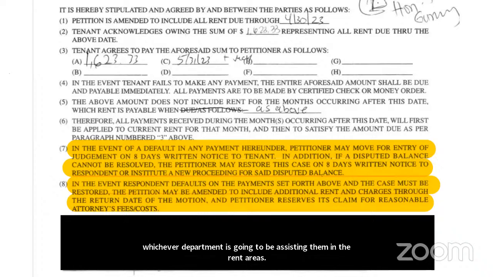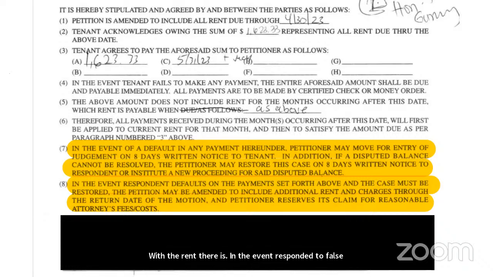In the event respondent defaults on the payment set forth above and the case must be restored, the petition may be amended to include additional rent and charges through the return date of the motion, and petitioner reserves his claim for reasonable attorney's fees. So the tenant owed $1,623. Now, June and July's rent has also accumulated. So the landlord has the right to add those 2 current months' rent that he also defaulted on. But then the landlord is also asking for reasonable attorney's fees. So this is something that the tenant needs to read and be careful about what he or she signs. They could also ask, can this also be crossed out from the stipulation?